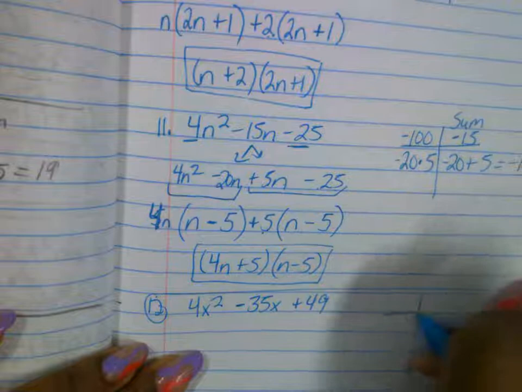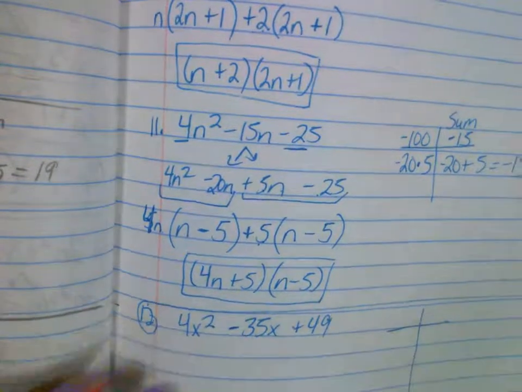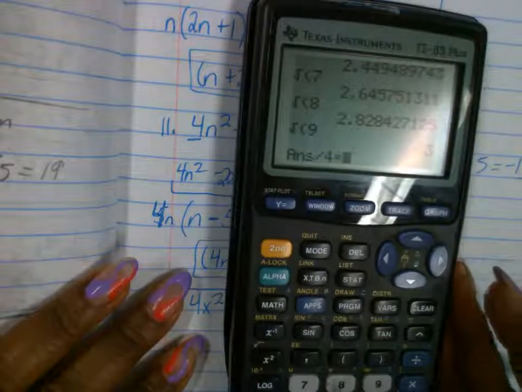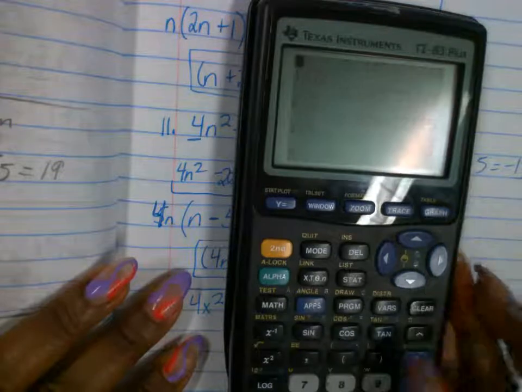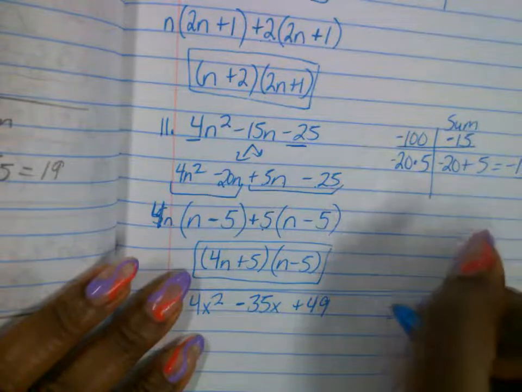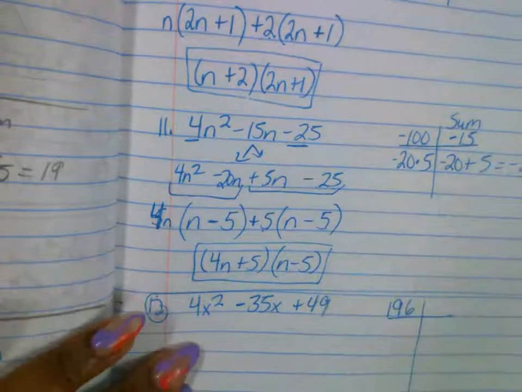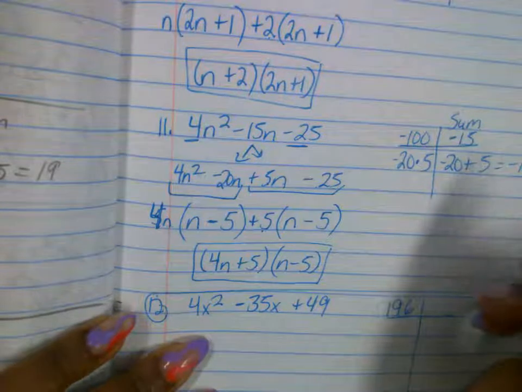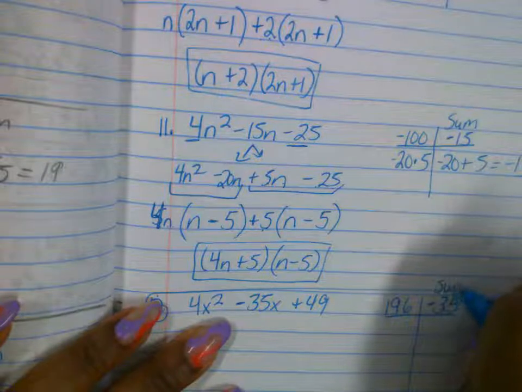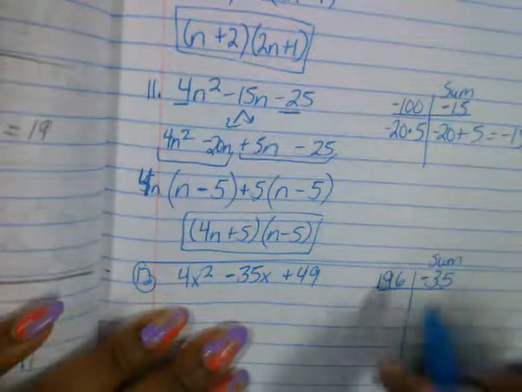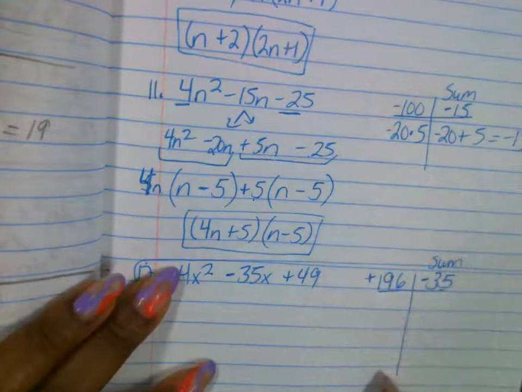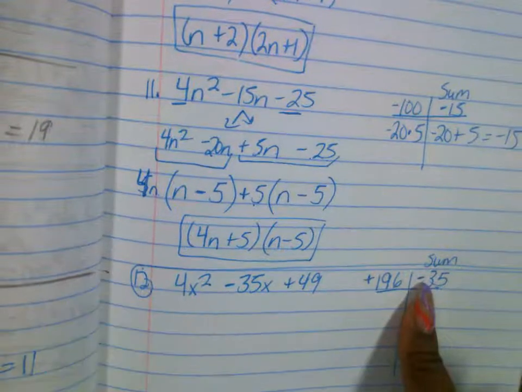So let's multiply the two together. We got 4 times 49. What's 4 times 49? Oops, we got all these numbers. Okay. So we got 196. That's a perfect square. All right. So we got 196, and the sum has to be a negative 35, right? The middle number. So what two numbers can be multiplied together to give me the positive 196, but when you add them, you get negative 35?